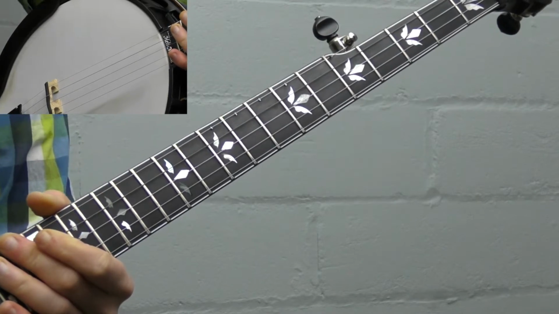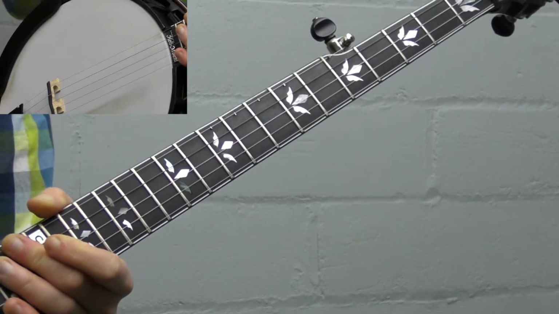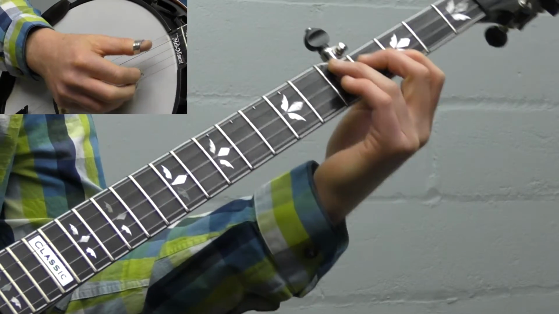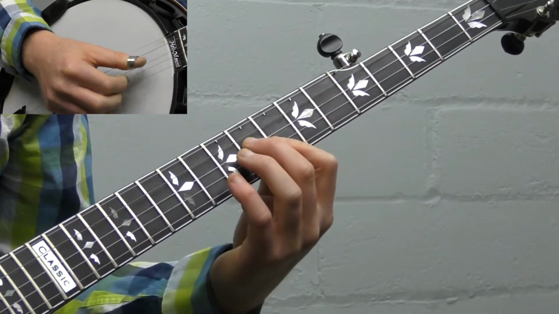And you could go G, C, G, D, you could go G, D, C. Just mix those chords up in a different order. The order itself isn't particular. So that's one thing you can do.